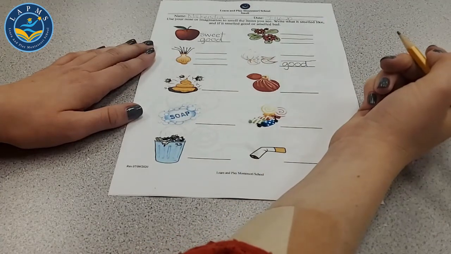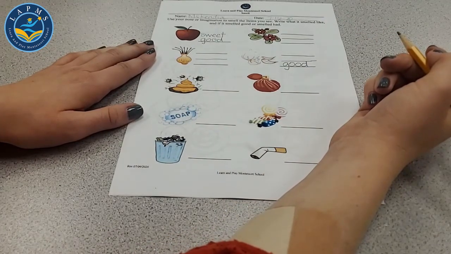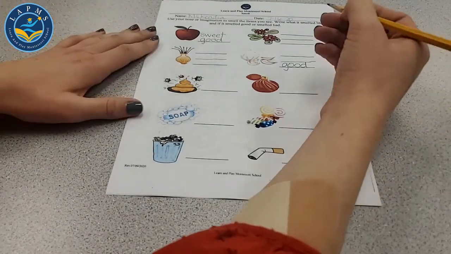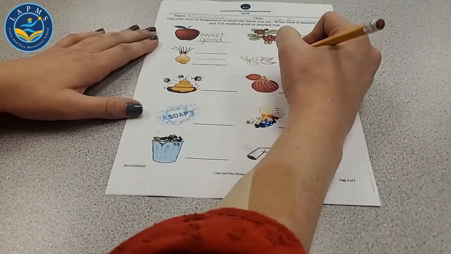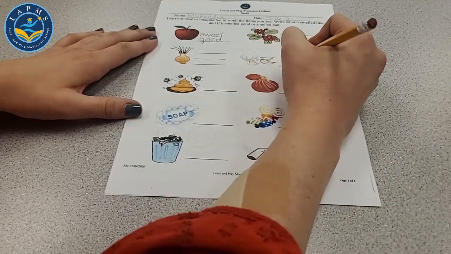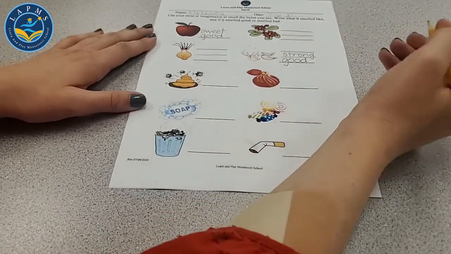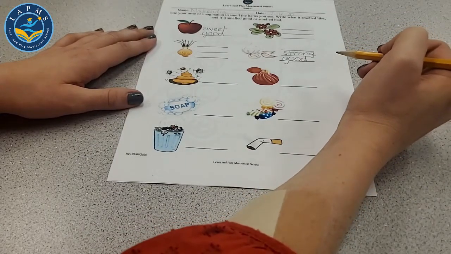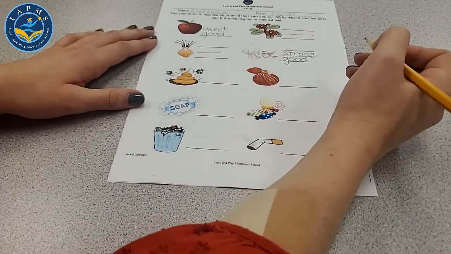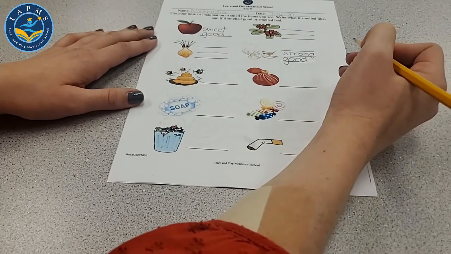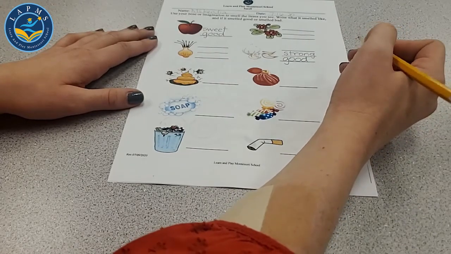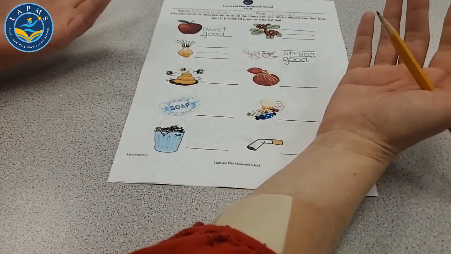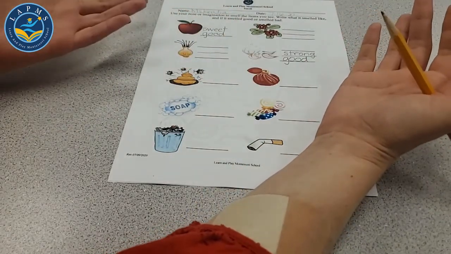And, what else does it smell like? It smells really strong. It's a strong smell. I'm going to write strong. But I think it smells good. If you think garlic smells bad, you can write smells bad, right? Maybe some things you will like, and maybe some things I will like will be different. Is that okay? Yeah, that's okay.